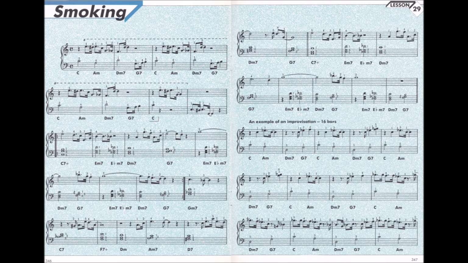Smoking is our piece with backing group for this lesson. As you can see, it's mostly based on seventh chords and uses the dotted quaver rhythm. It starts and ends with the right hand playing an octave above the written notes. And there's just one repeated section, 8 bars in the middle of the first page. If you practiced your dotted quaver rhythms properly, you should find that most of this piece isn't too difficult.